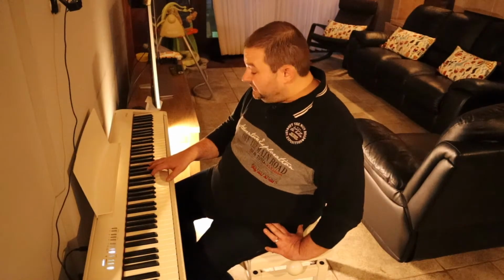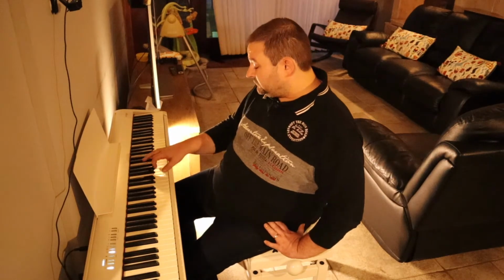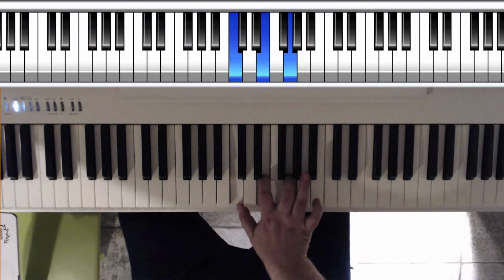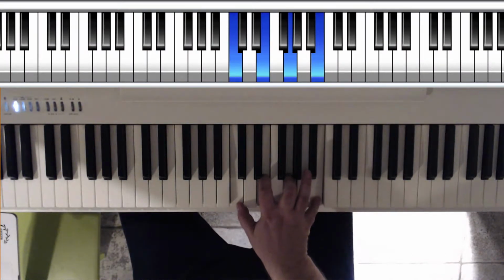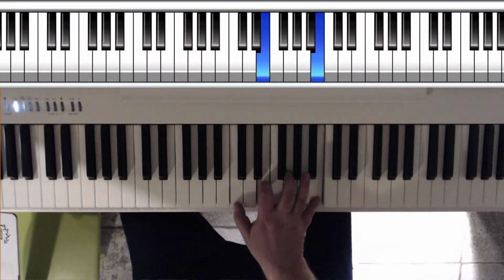But in the C major, we're obviously not playing any black keys. So for C major, the next third would be a major 7. So we call this chord a C major 7. Now the major is still pointing to the first third.